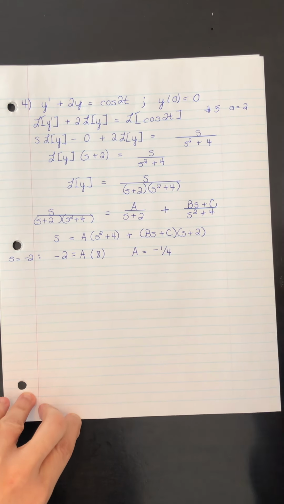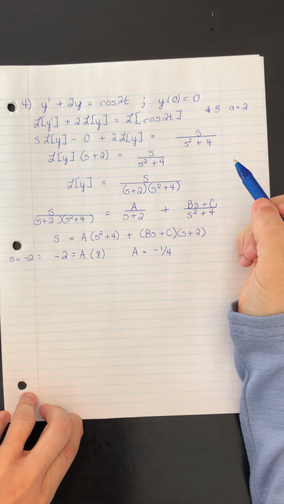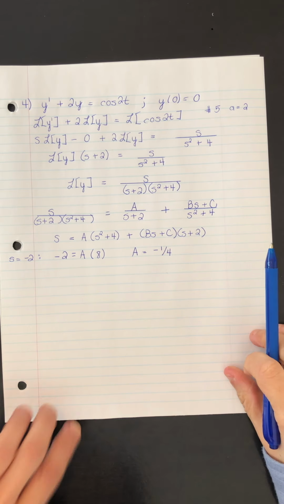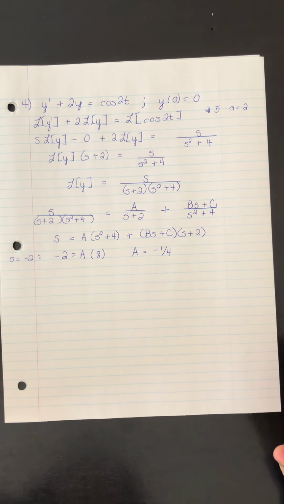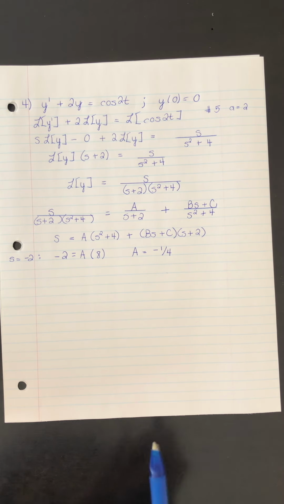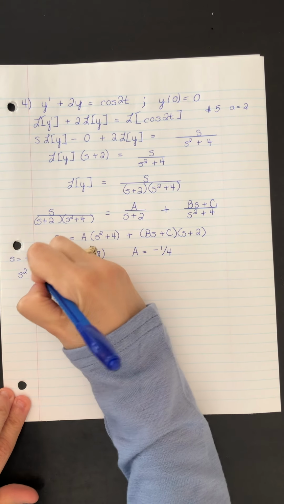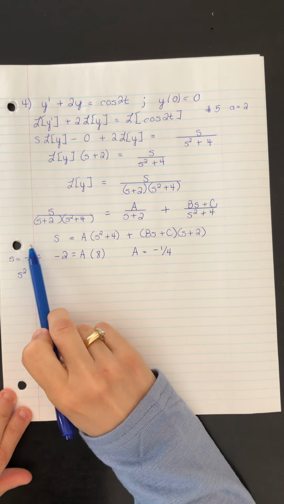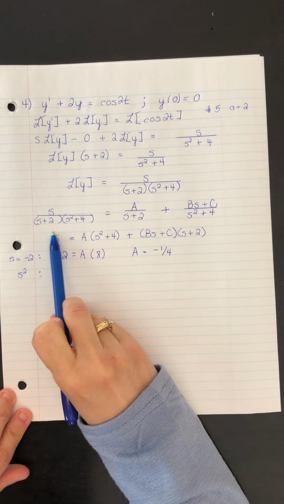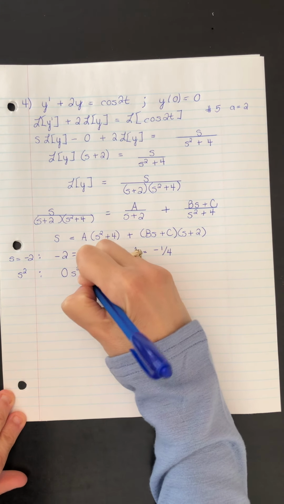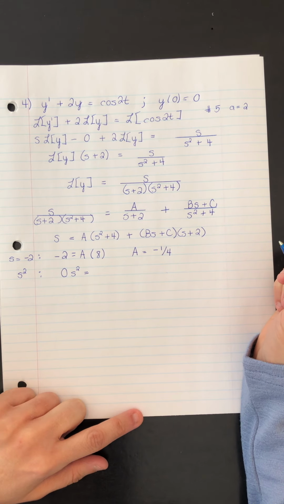And the problem here is we're out of roots. There is no s value that makes s squared plus 4 equal to 0. So this means that to find B and C, we can use coefficients. Let's try the highest coefficient, which is s squared. What is the coefficient of s squared on the left side? Well, there is no s squared term, so it's 0.